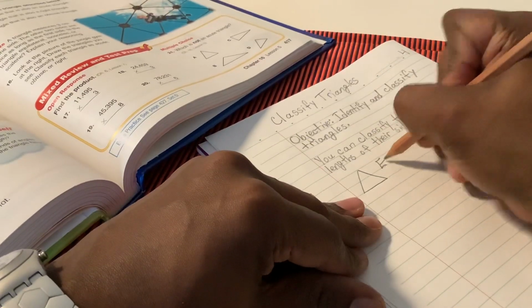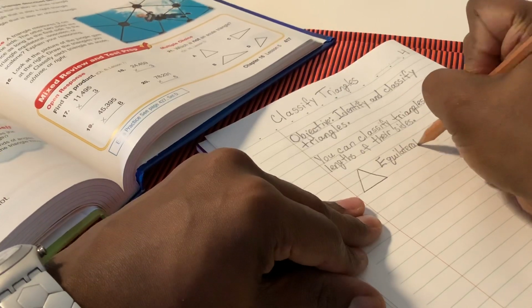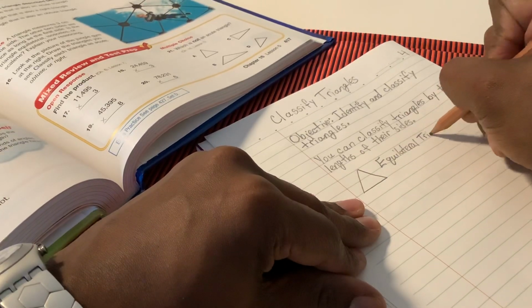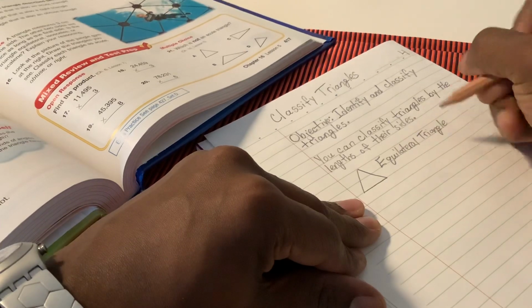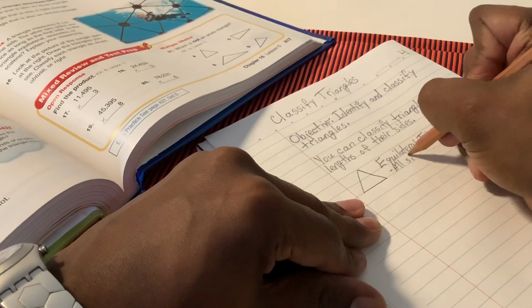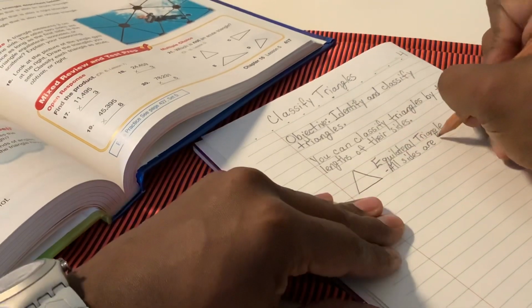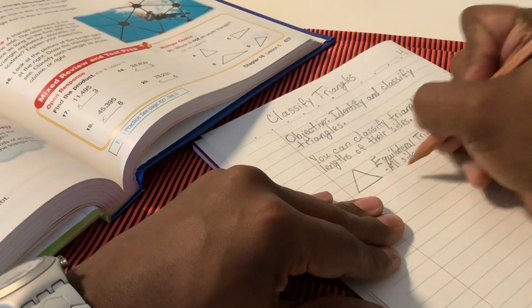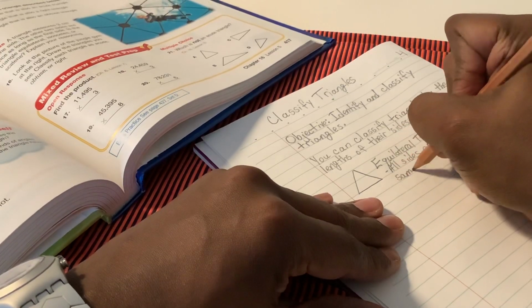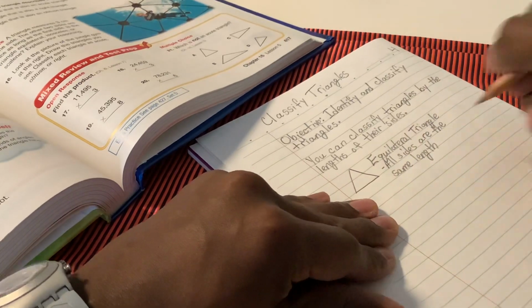So, equilateral triangle. All sides are the same length. Okay?